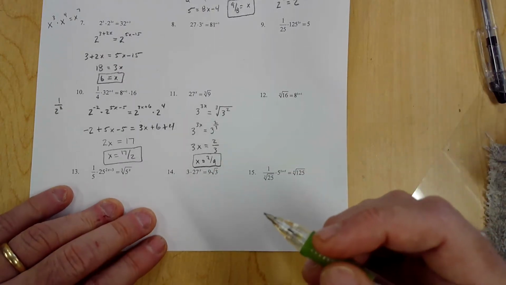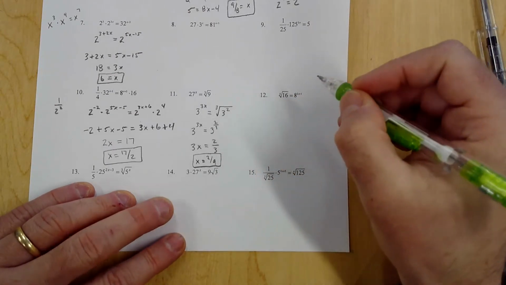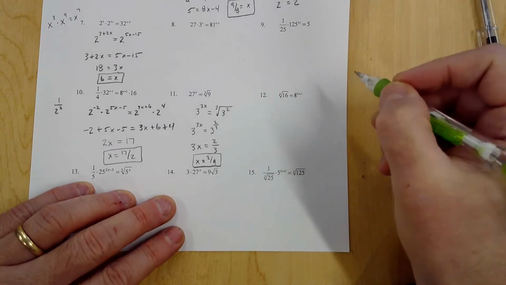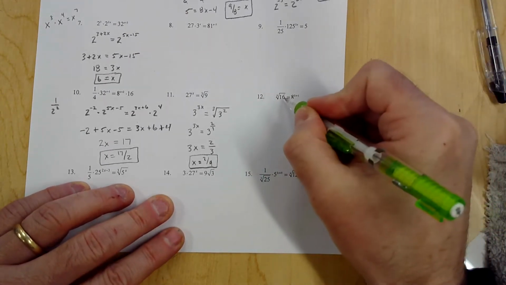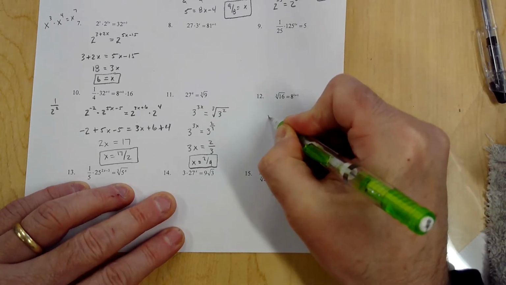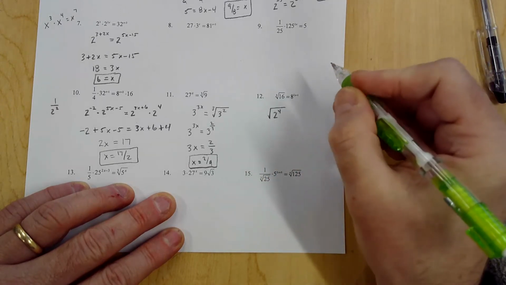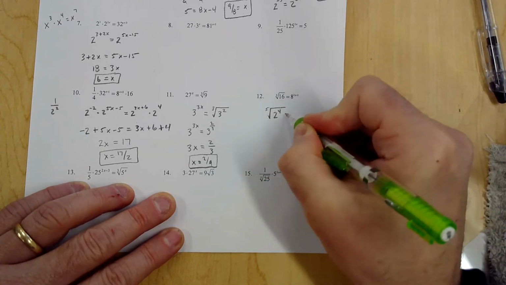Okay, number 12 on that same base intro, ditto. Very similar to 11, so if you didn't watch the first video, you could start with this one. Let's change 16 and 8 to bases of 2, for example. The number 16 is 2 to the 4th power. Bring down that root 5.